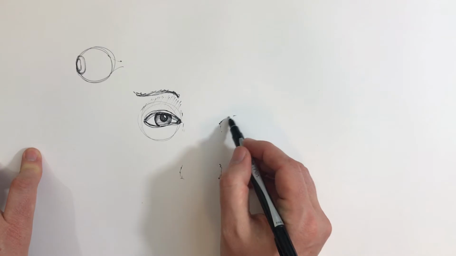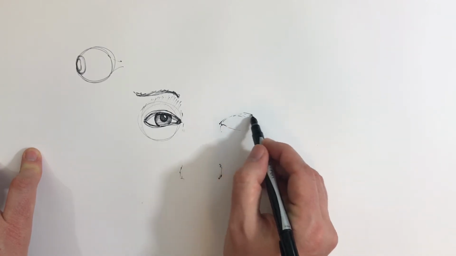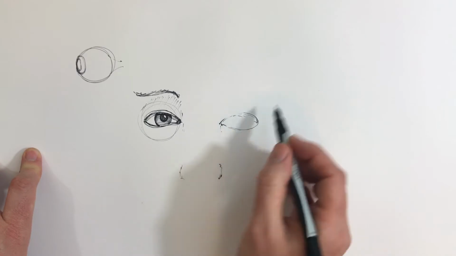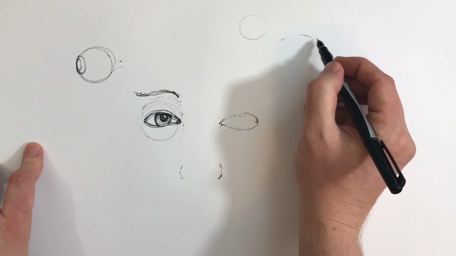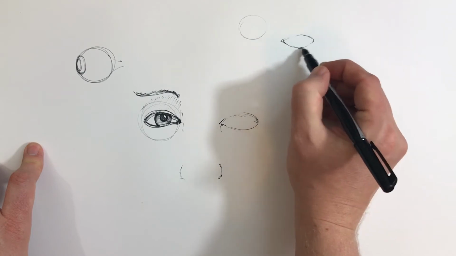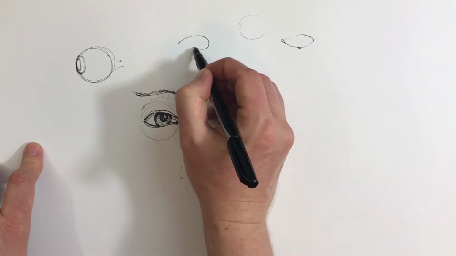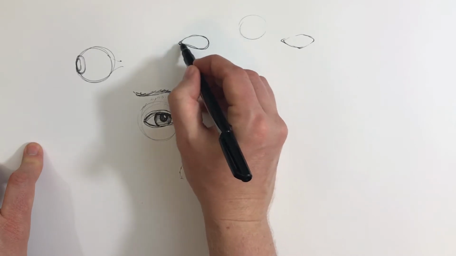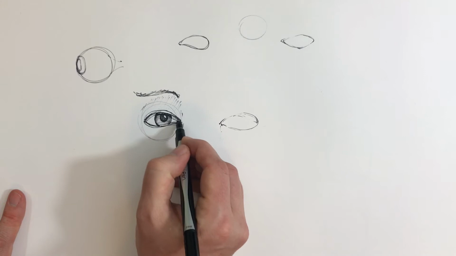And I'm not going to draw the other eye completely. Remember that there's an almond shape to the eye. It's not a circle, it's not a diamond like that. It has this little curve at the center and then a little bit wider. That's a little bit exaggerated, but you can see it there. And just continue to work it.